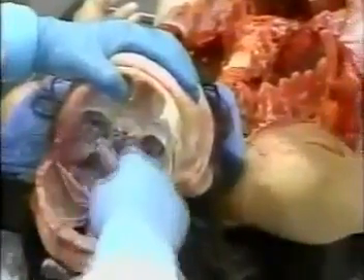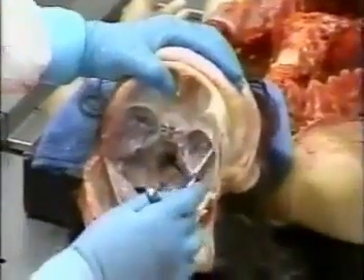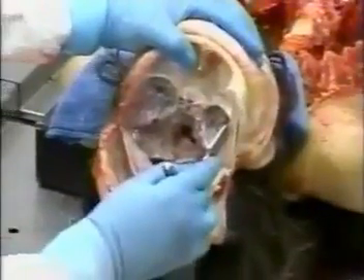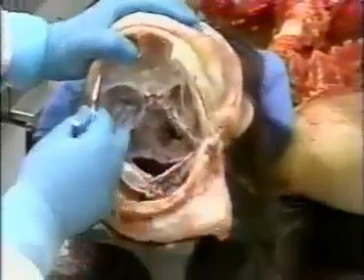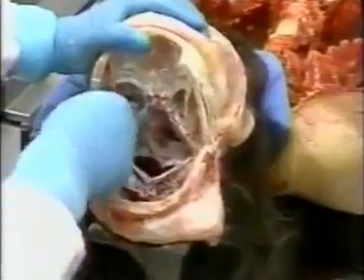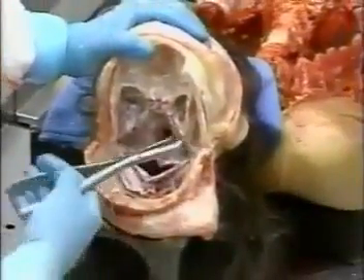The skull on the inside is lined by a tough membrane, the dura mater. In order for us to be able to visualize if there's any fractures, that membrane needs to be peeled away from the underlying bone. So that's what the assistant is doing here.